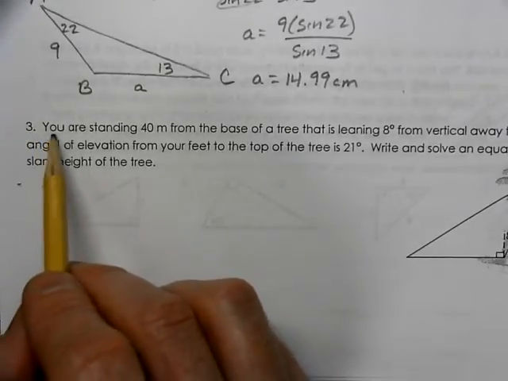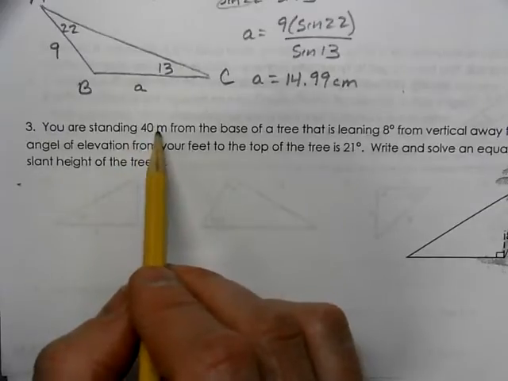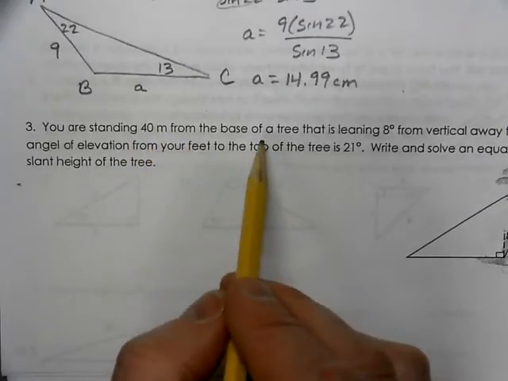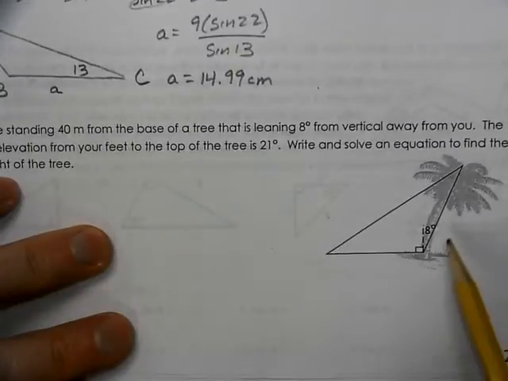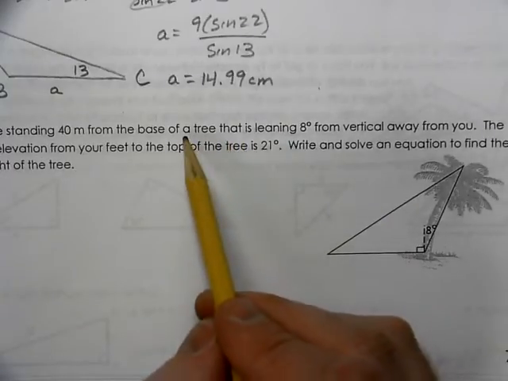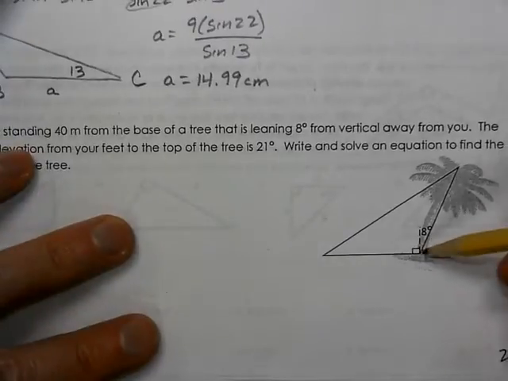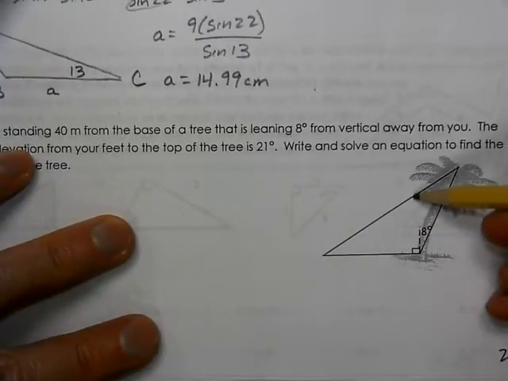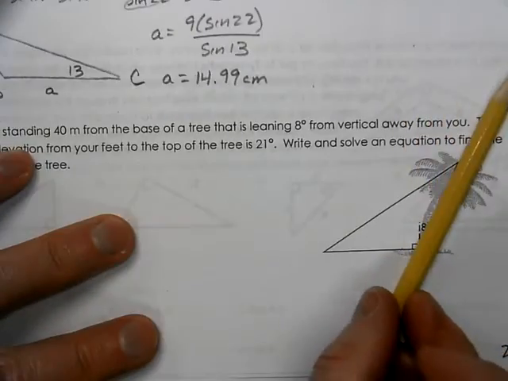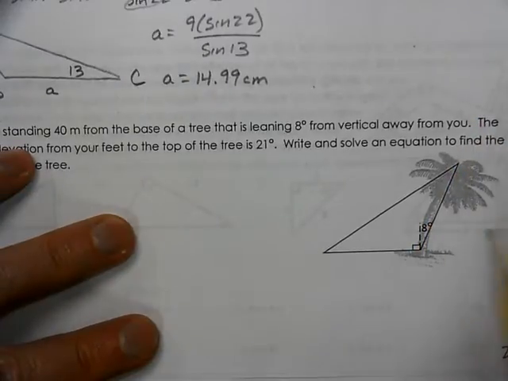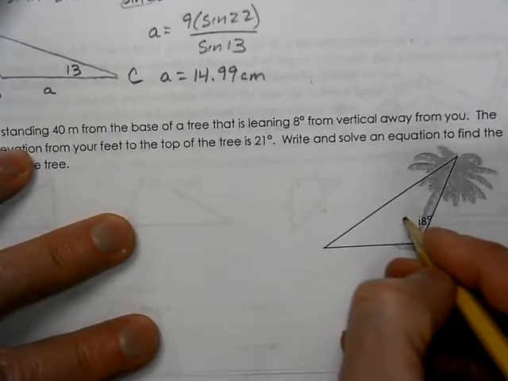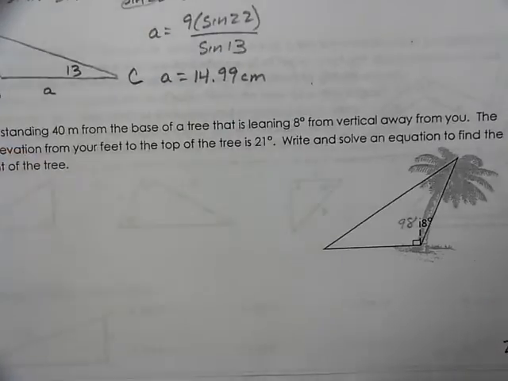For this next one, you're standing 40 meters from the base of a tree. So here's your tree, and the tree is leaning 8 degrees from vertical. Vertical would be straight up. So it's leaning 8 degrees off to the side. So this angle here is really 98.